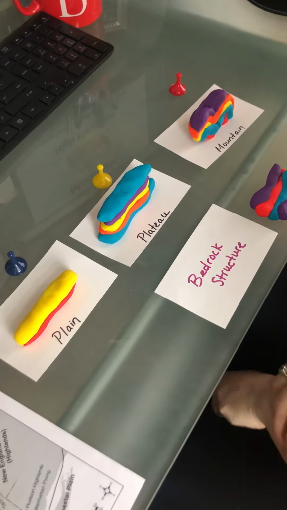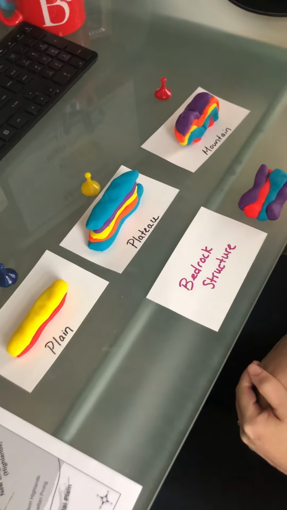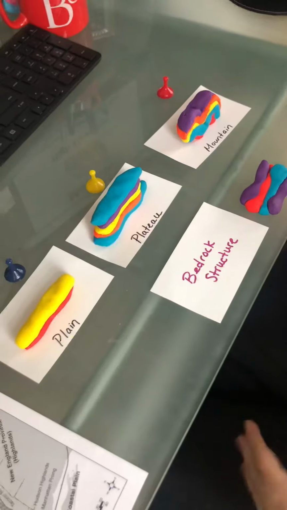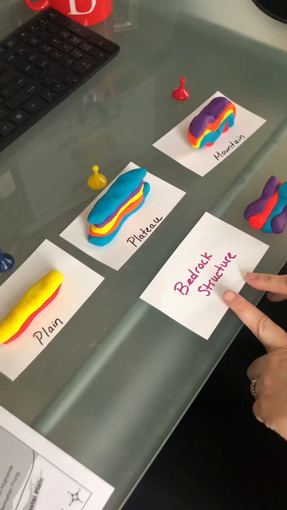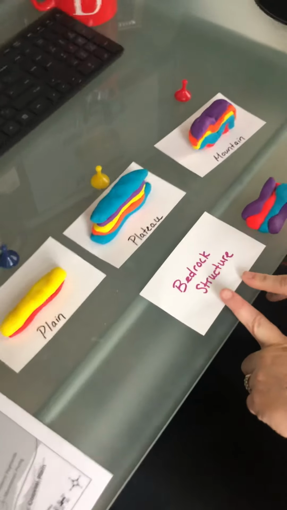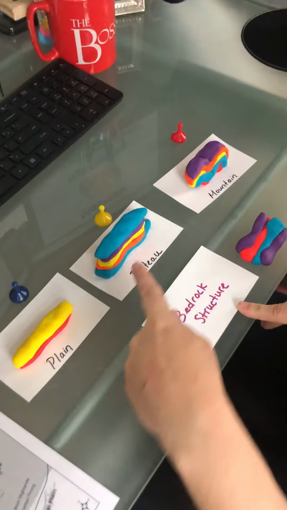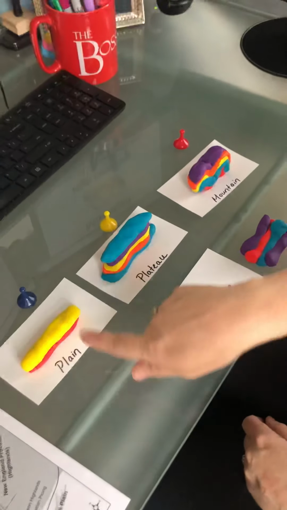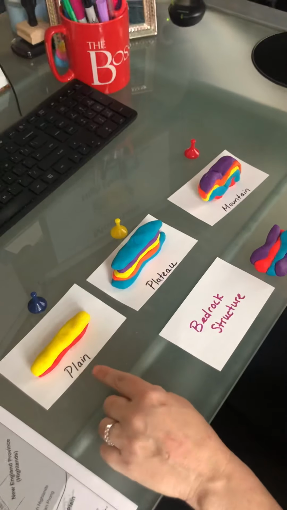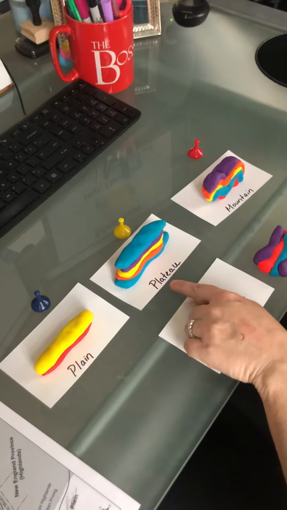Hi guys, today we're going to talk about landscapes, which is a new unit for us. And the biggest part of landscapes, what makes one thing different from another, is these two words: bedrock structure. What bedrock structure means is exactly what it sounds like, how the bedrock below you is structured or how it's put together. So we're going to talk about three places. We're going to talk about plains, plateaus, and mountains.